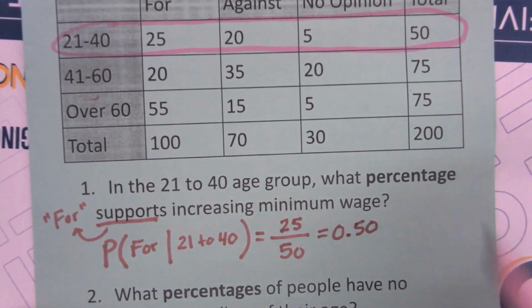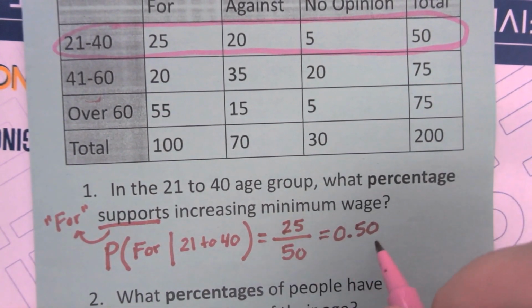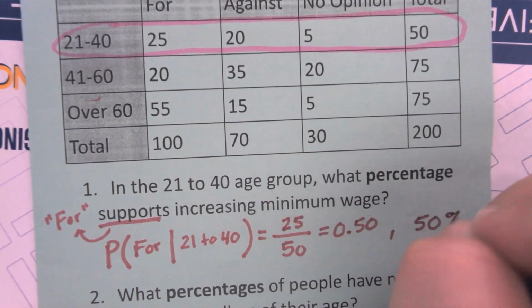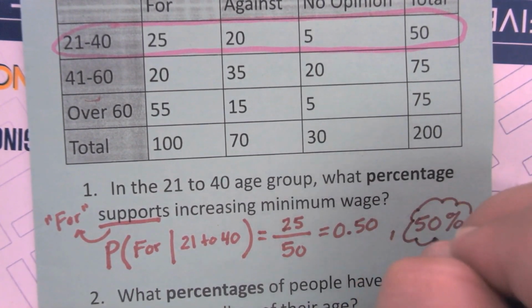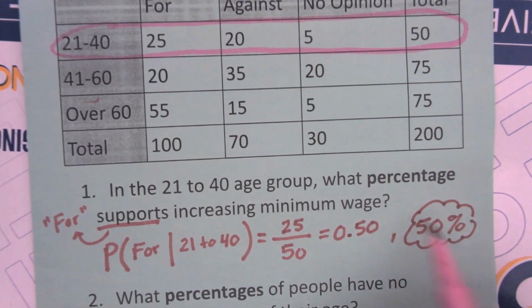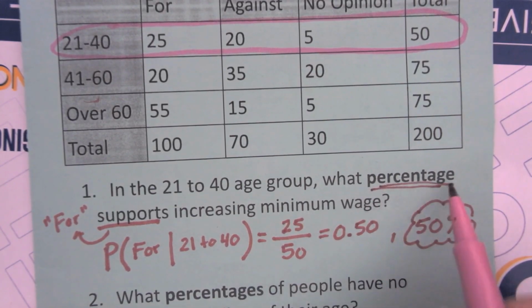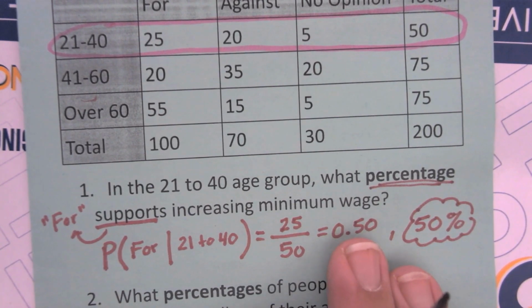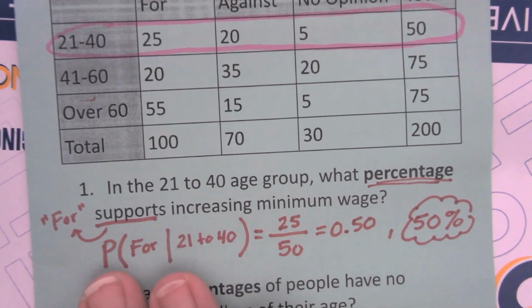So from there, if I want the percentage, I just read it from here. 50 out of 100 is 50%. So the answer to this question is 50%. I only need to go to this part if it asks for the percentage. If it asks for the probability, I would stop here with the fraction and the decimal. And here's my notation.